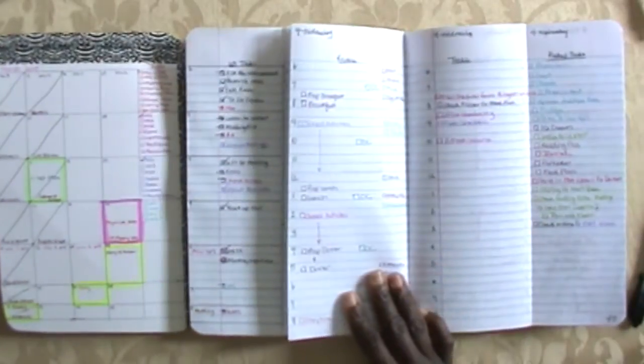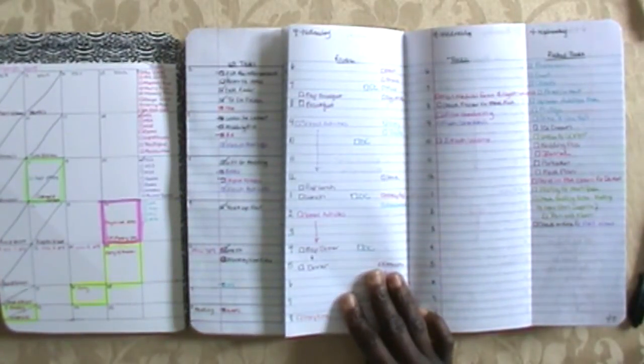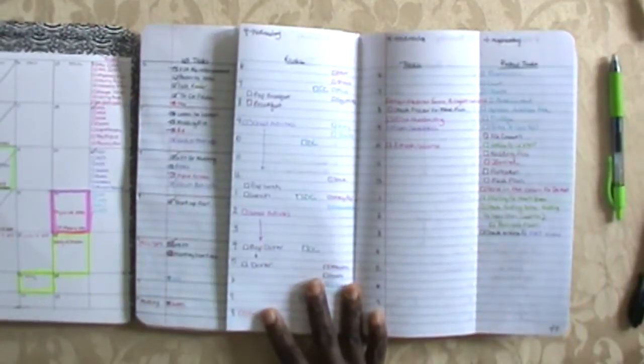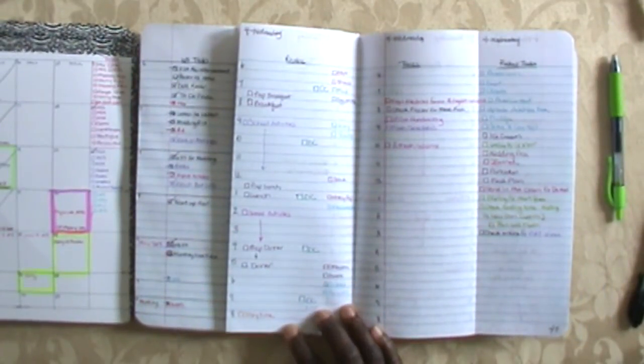So I think that's basically all I wanted to show you regarding my daily view and how I use it.